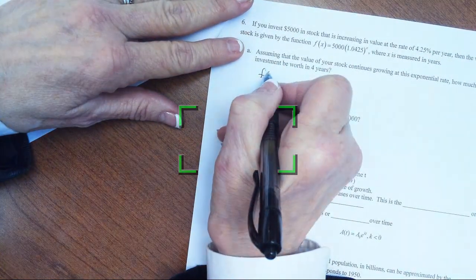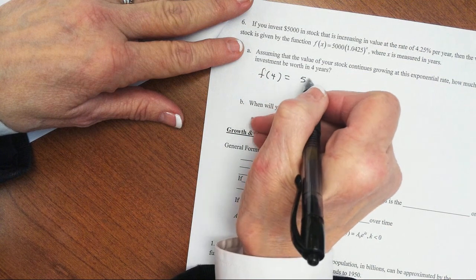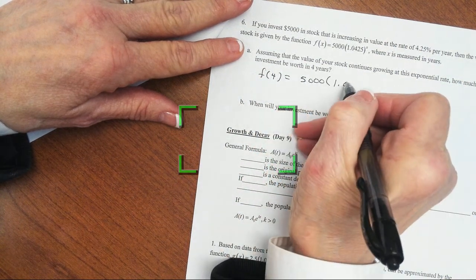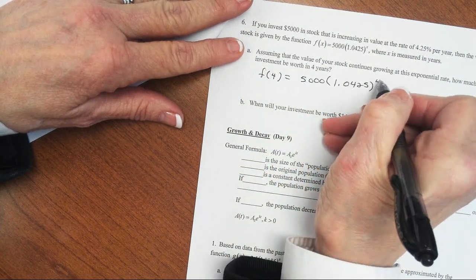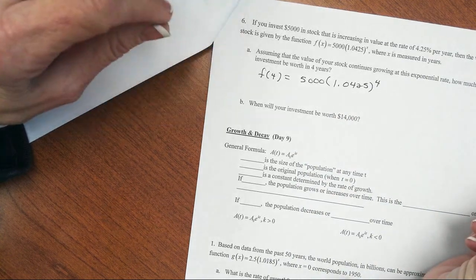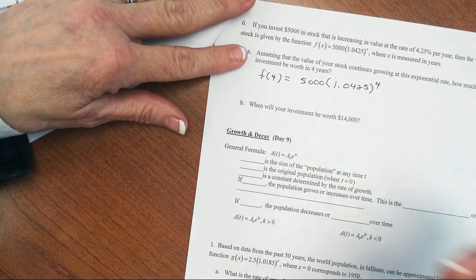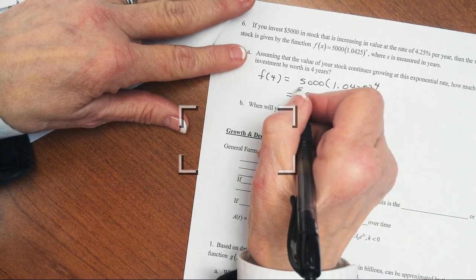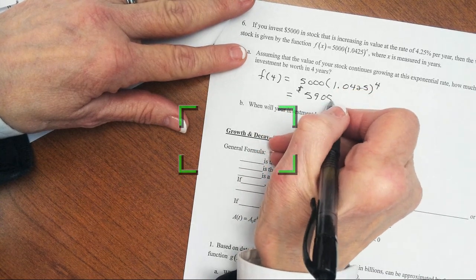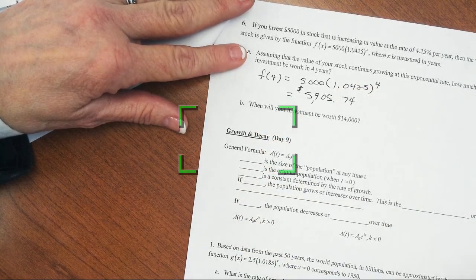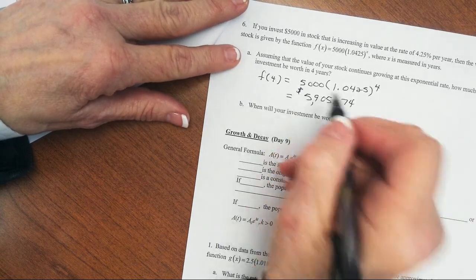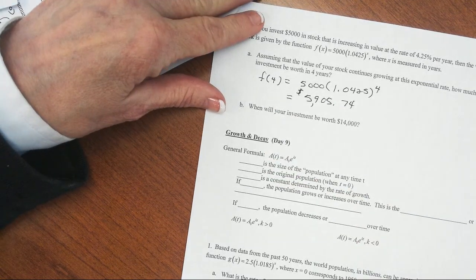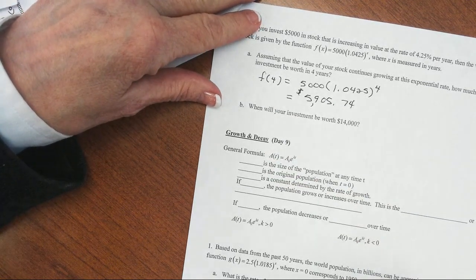So it's just F of 4 will equal 5,000 times 1.0425 raised to the 4th power. And x is in years. So this is, again, just a calculator activity. So it's $5,905.74. And then they're asking also, when will your investment be worth $14,000?